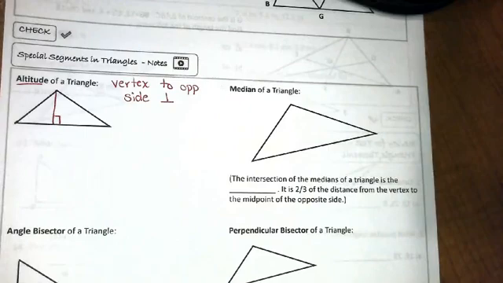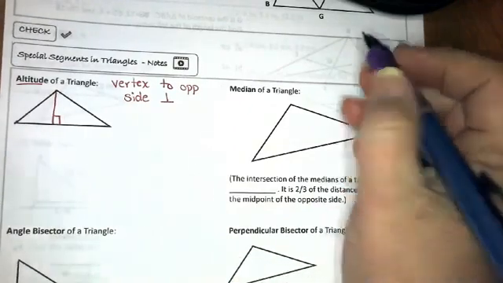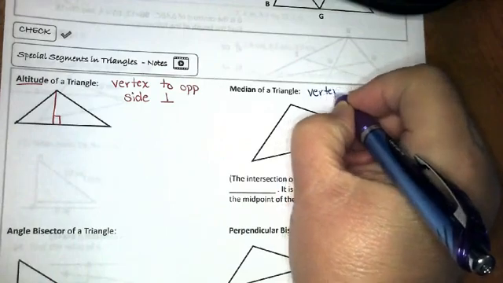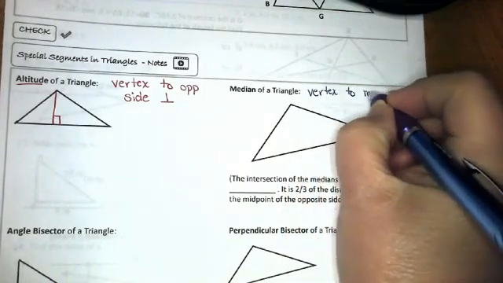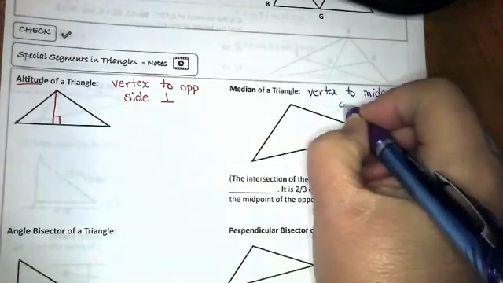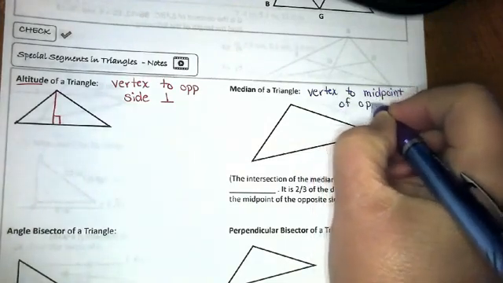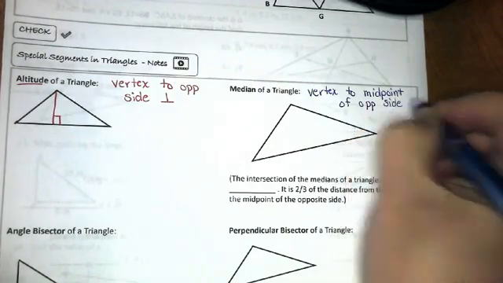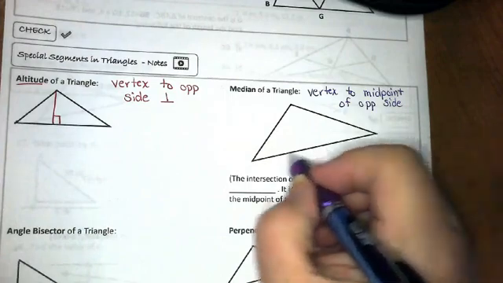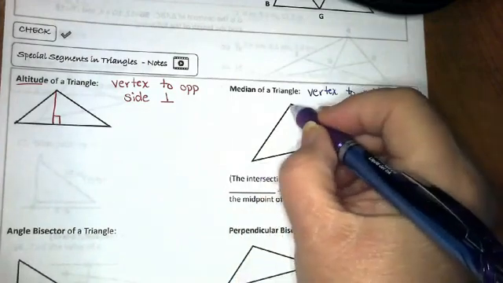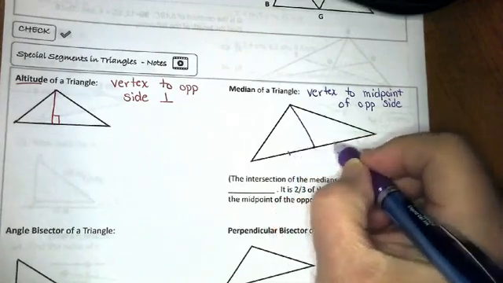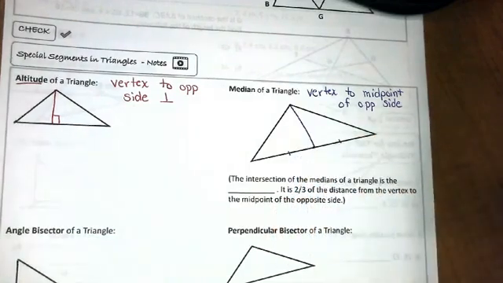And then I'm going to get to the median of my triangle. The median starts at the vertex again, but this time it goes to the midpoint of the opposite side. So my median, I'm going to make up a midpoint here just with my eyeballs. So the median would go like this, to the midpoint of the opposite side.